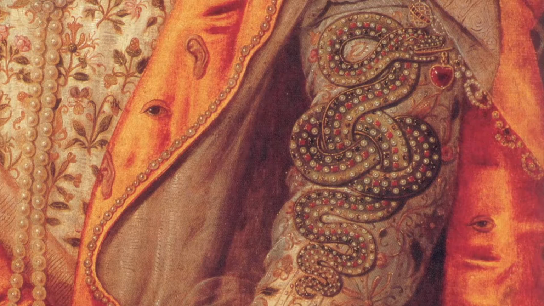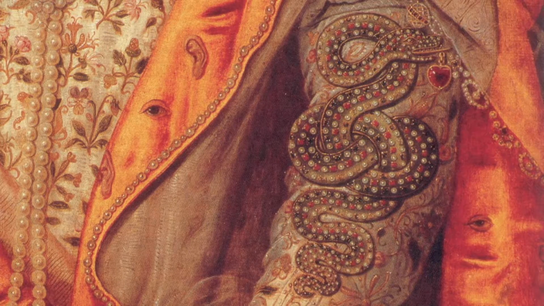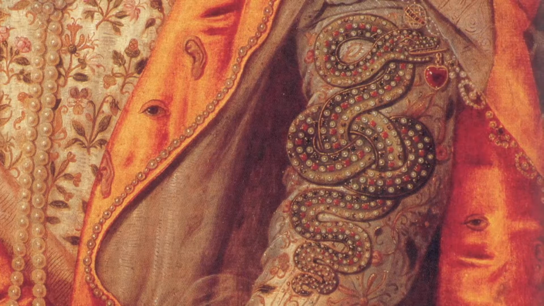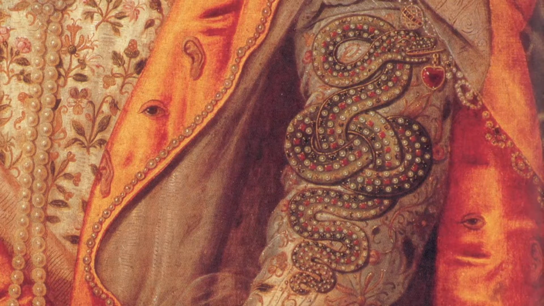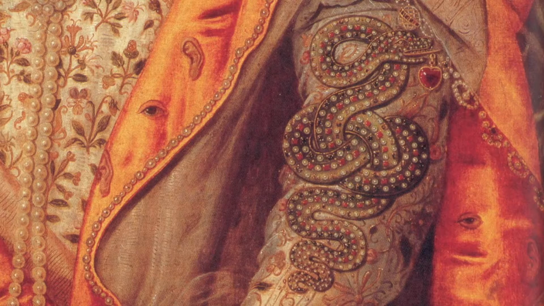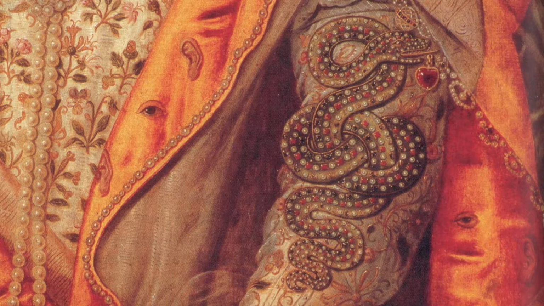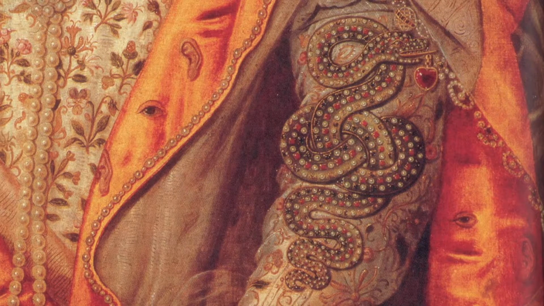This is seen as being symbolic, as the snake is a symbol of wisdom, of the fact that wisdom or knowledge or learning has captured the Queen's heart. This is her manifesto, her presentation of herself as a learned, intelligent, educated queen.